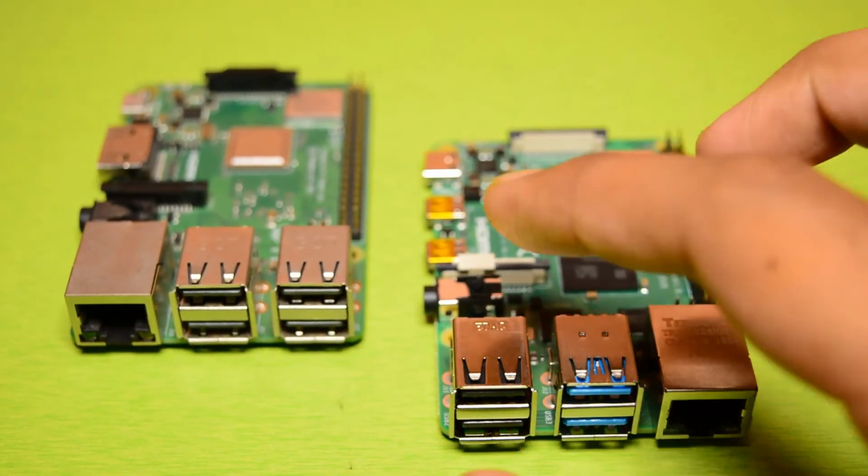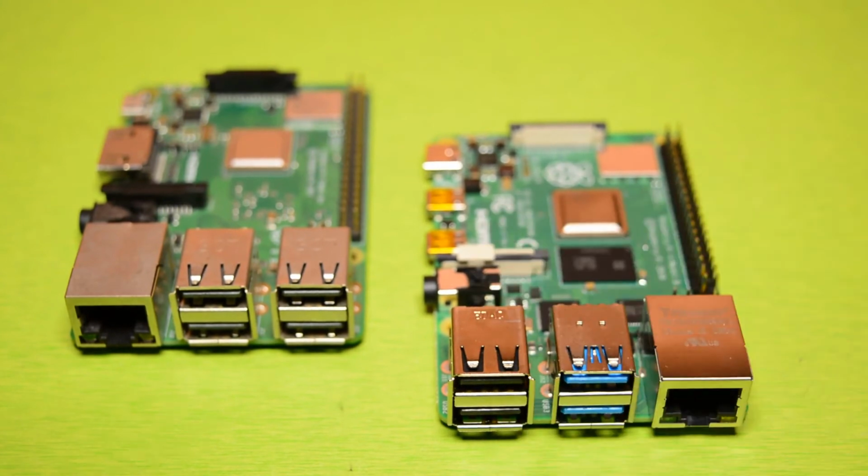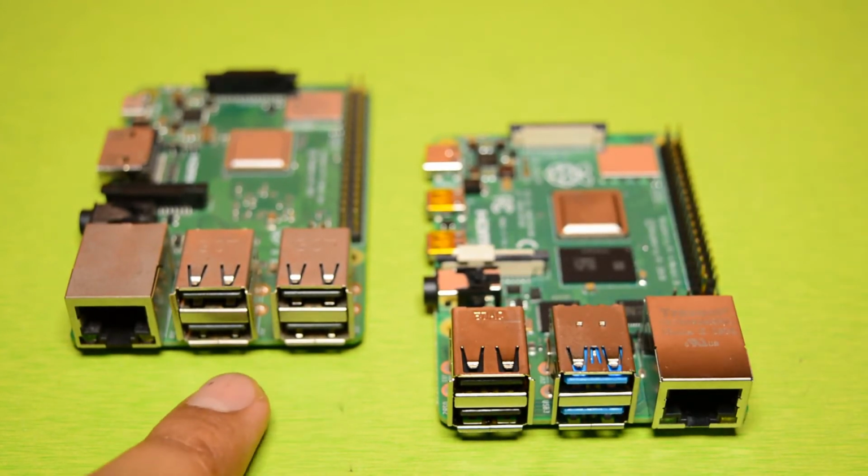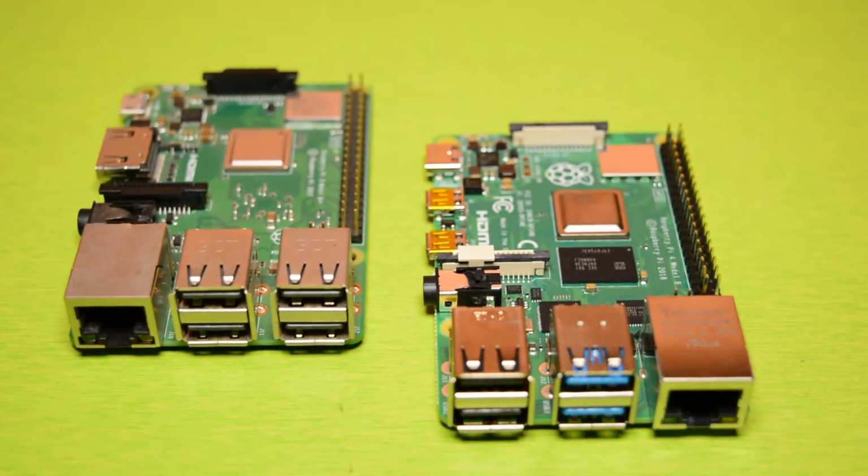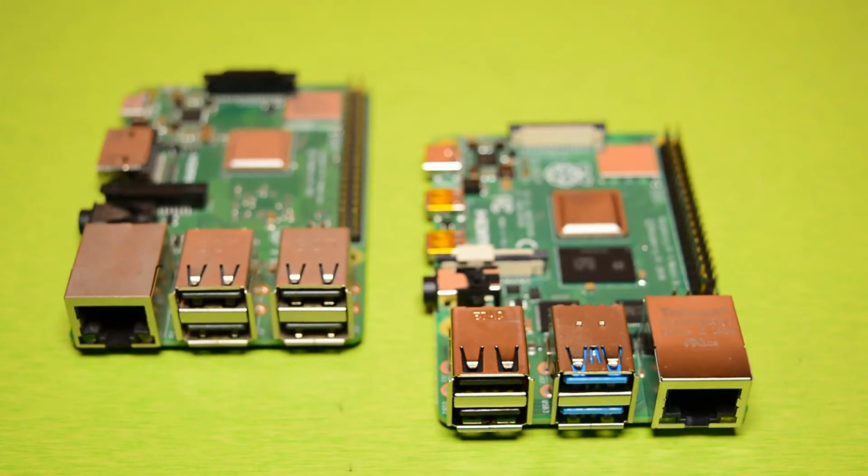Now the third difference is of the USB 3.0 ports. Here you can see guys, in Raspberry Pi 3 Model B Plus we have got 4 USB 2.0 ports, whereas in Raspberry Pi 4 Model B we have got 2 USB 3.0 ports for faster data transfer, and we have also got 2 USB 2.0 ports. So that's the great thing. Now you can perform data transfer much faster than Raspberry Pi 3 Model B Plus.